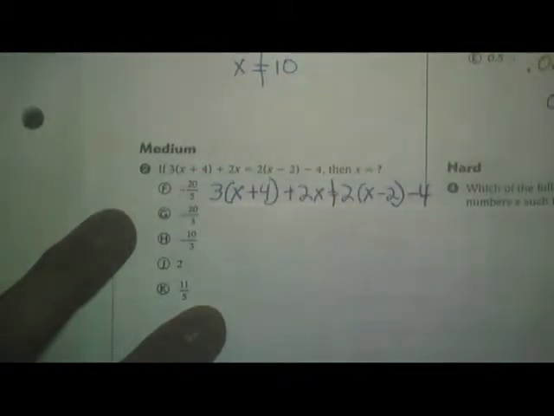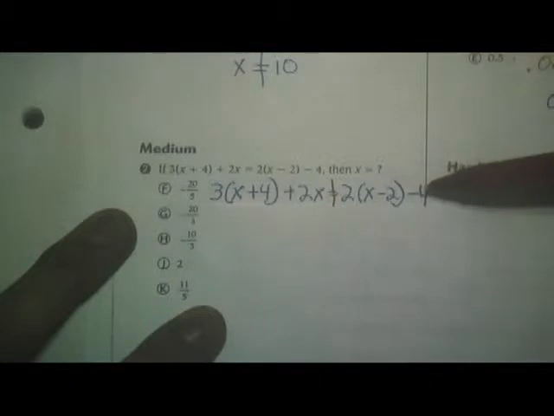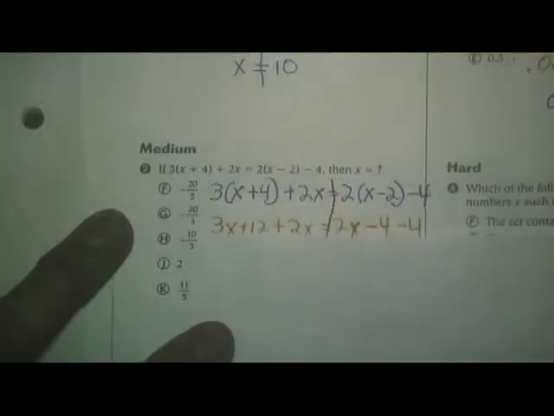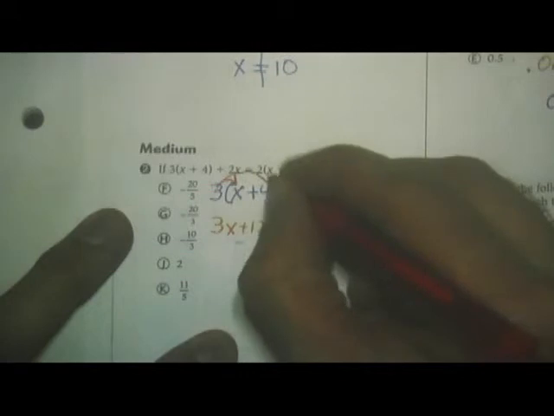Now in the second example, you were given 3 times the quantity x plus 4, plus 2x, equals 2 times the quantity x minus 2, minus 4. I distributed through each quantity.